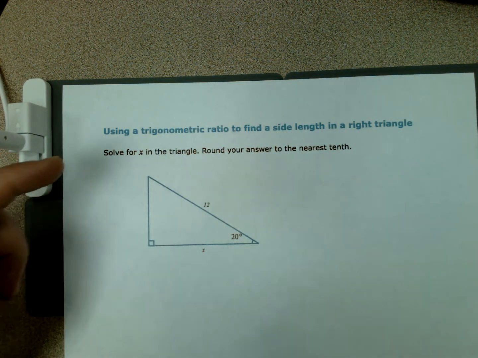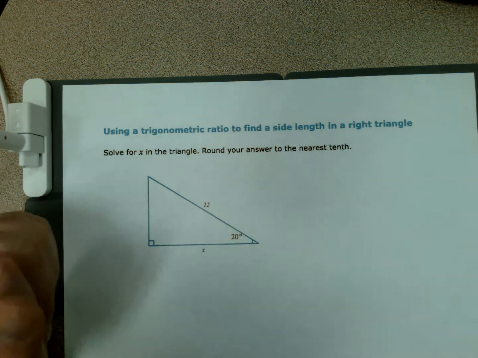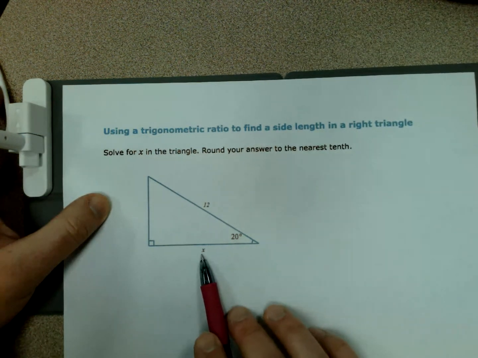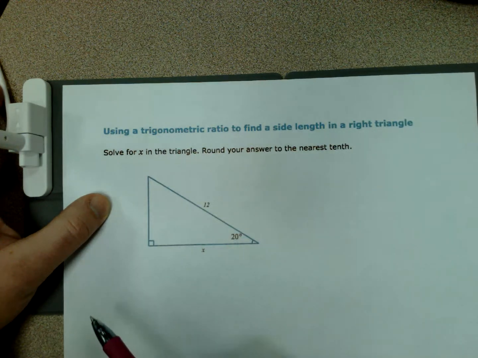Bowman. Today we're going to be looking at the Alex topic, solving a trigonometric ratio to find a side length in a right triangle. So we're going to try and find the side length here, and we are going to round our answer to the nearest tenth.